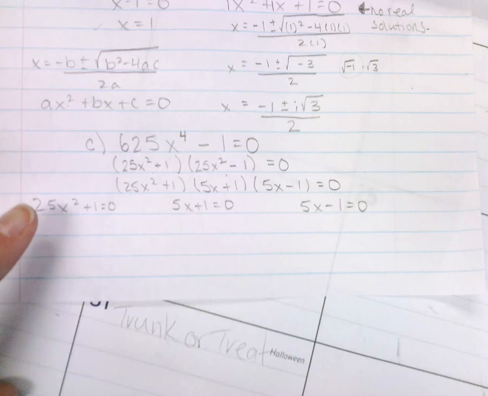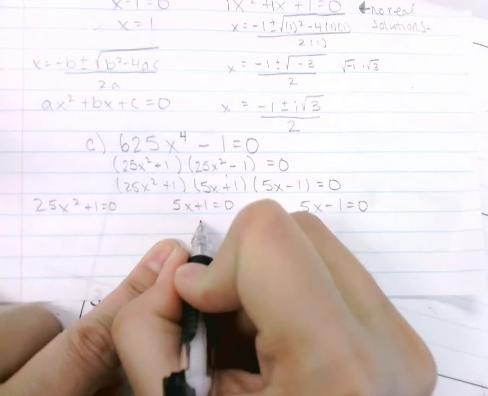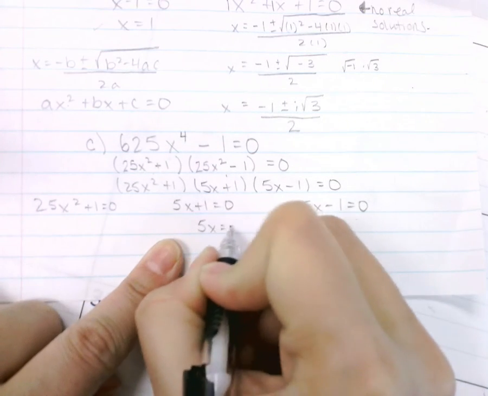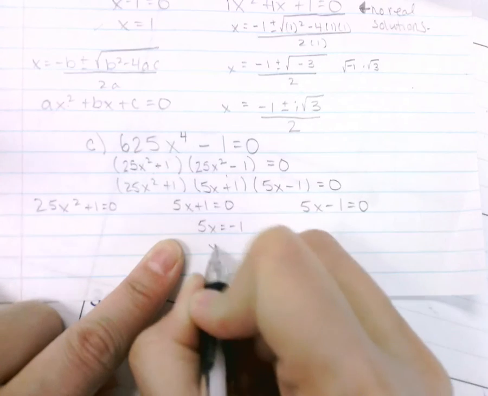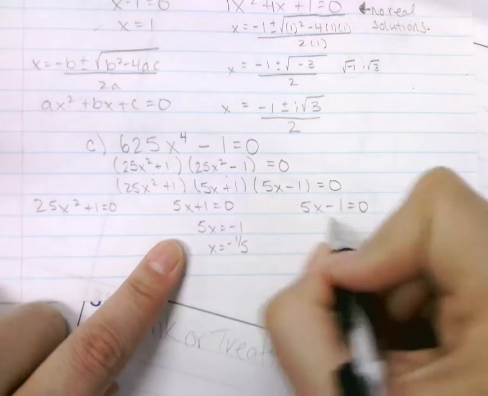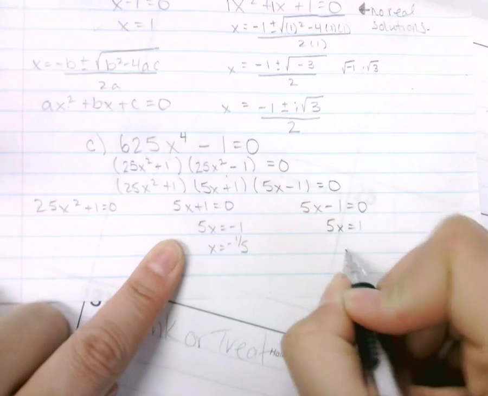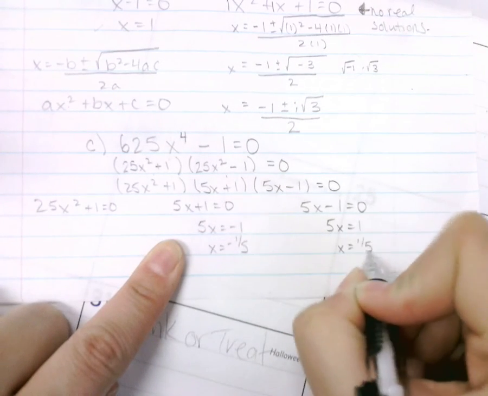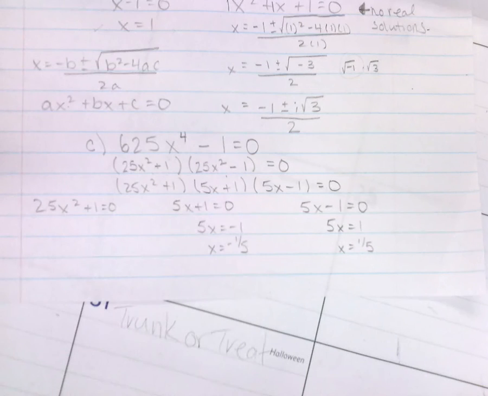All right, so let's do these two first. These are easy. We're going to subtract 1. We get 5x equals negative 1, and then divide. You get negative 1/5. Over here we would add 1, so you get positive 1/5. So those are two real solutions. They're real and they're rational.